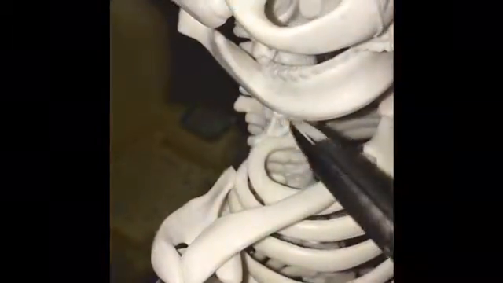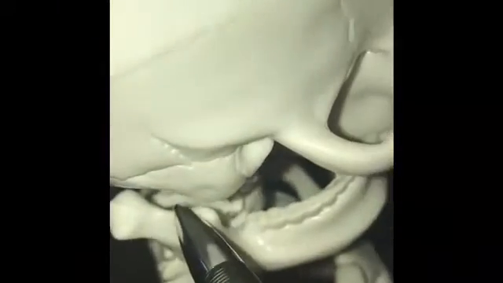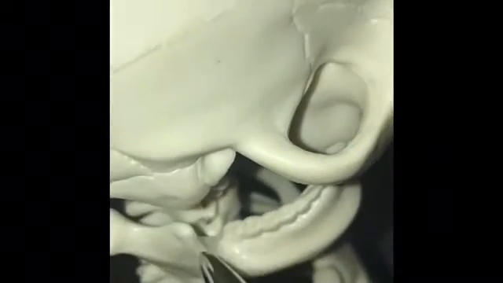This right here is the mandible. This is the body. This is the angle. This right here is the ramus. This right here is the mandibular condyle, mandibular notch, and coronoid process.